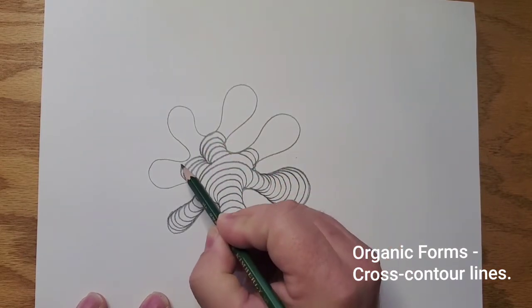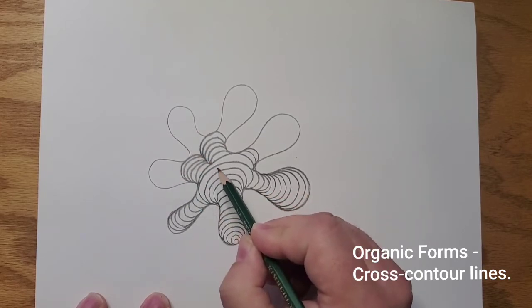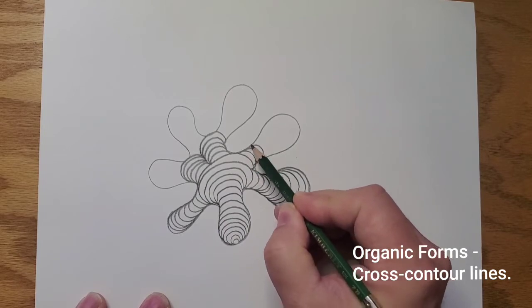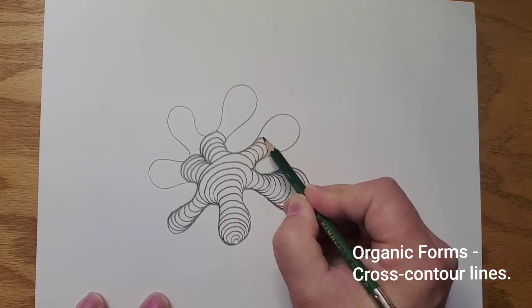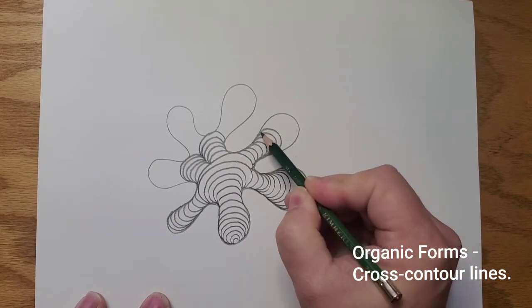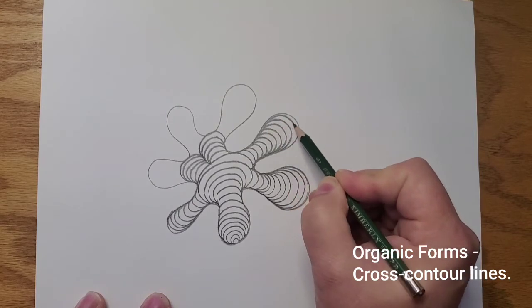Okay, so this seam is forming here, where it kind of separates. Okay, kind of looks like a butt. Here, I'm going to continue on. And finish.